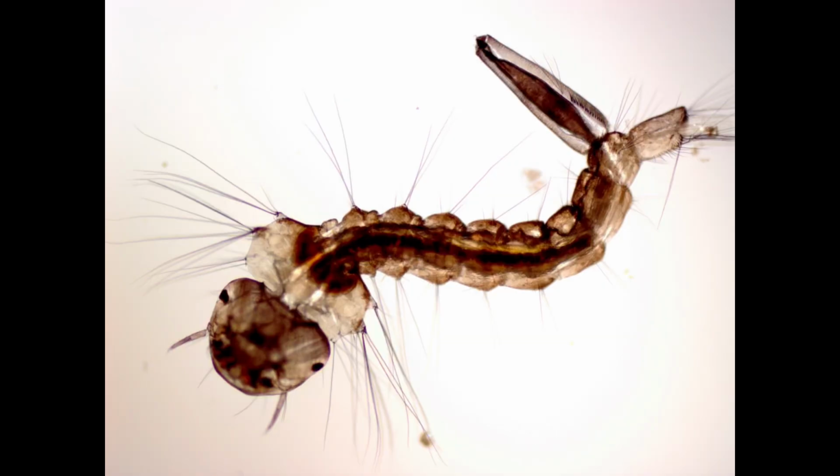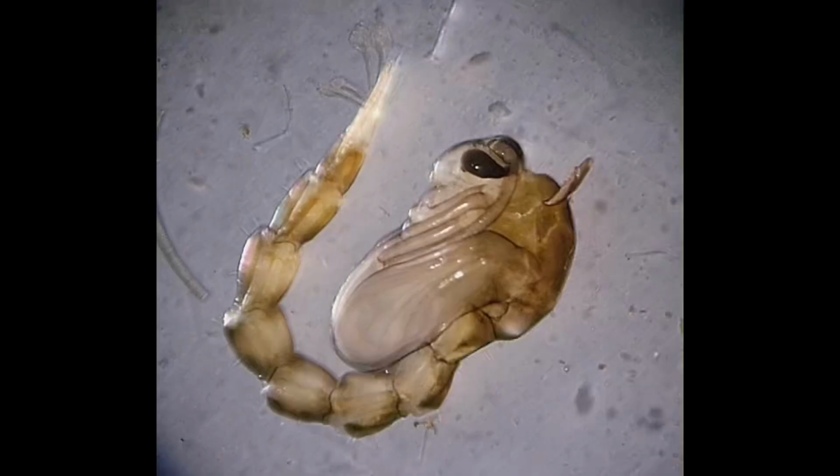The larvae have 3 main parts: the head, the thorax, and the abdomen. The head is large and the abdomen is long. Here's a picture of a larva. The pupa has the same parts as the larva, but with its head and thorax fused into a cephalothorax and a curved abdomen. Here's a picture of a pupa.